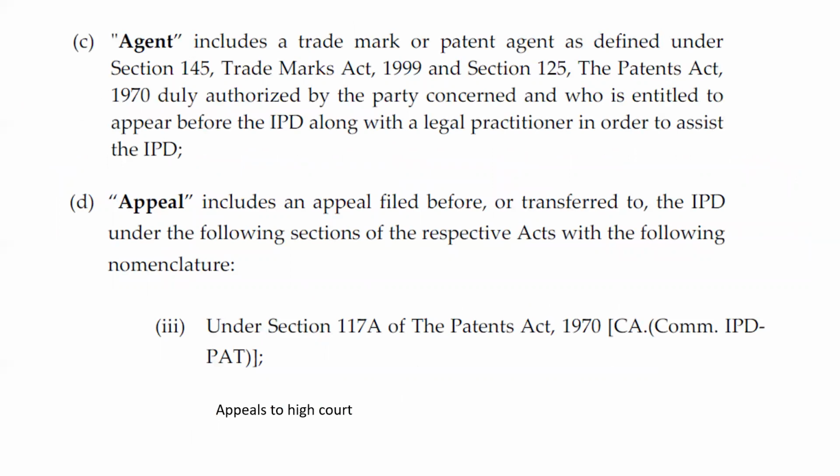This Act also recognizes the patent agents. You can see in the definition of agent, the Patent Act 1970 is also covered.